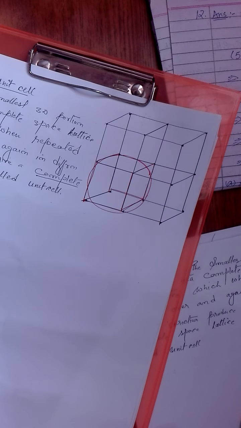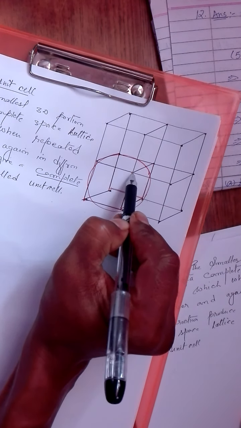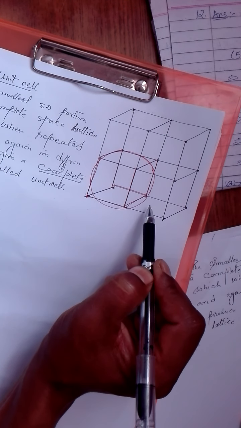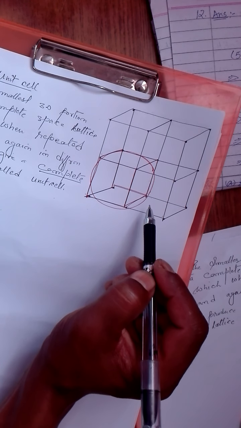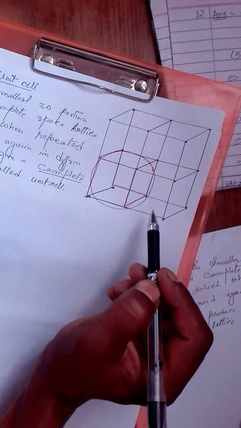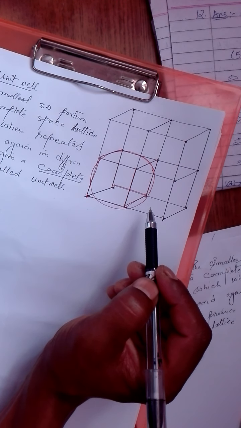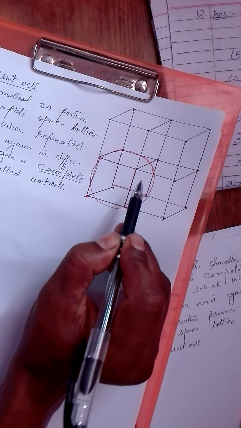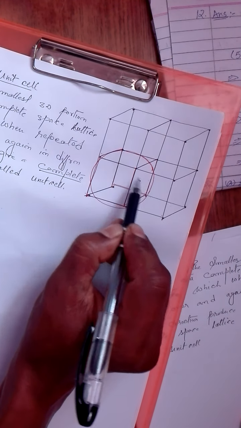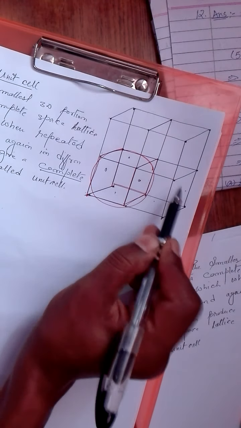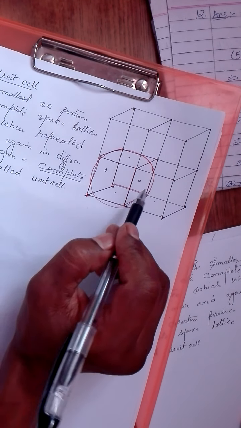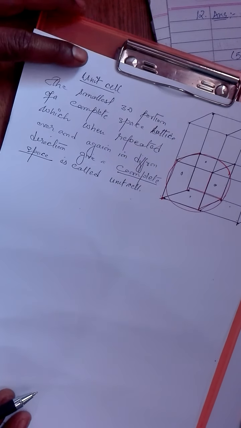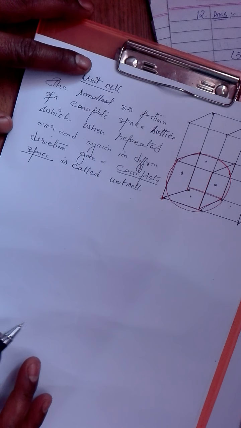I have drawn it in such a way that all the constituent particles are present only at the corner, isn't it? But it's not possible for all solids to have this kind of arrangement. There are some solids in which the constituent particles might not be present only at the corner, but may also be present in some faces. Do you follow? So based on the number of the constituent particles, these unit cells are classified into different classes.